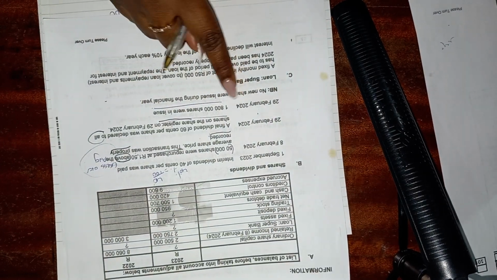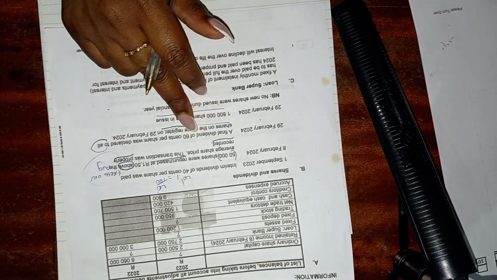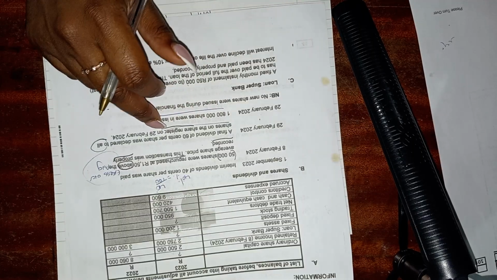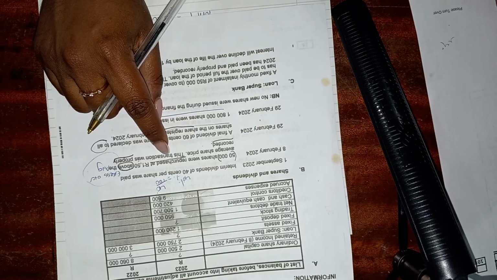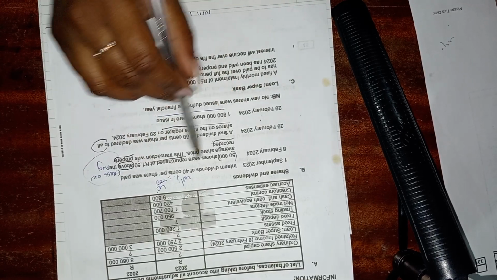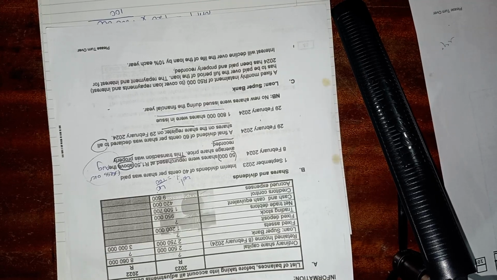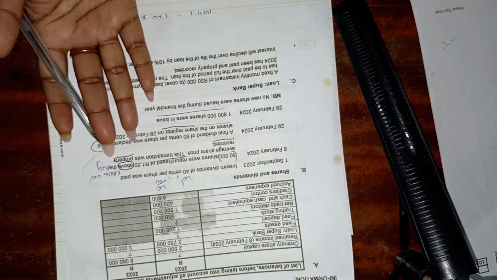Okay, and then I'm going to do the same thing for the final dividend. It says a final dividend of 60 cents per share was declared to all shares on the share register. So on the share register means that the shareholders on the 8th of Feb, when we repurchased the shares, were no longer registered on the share register.